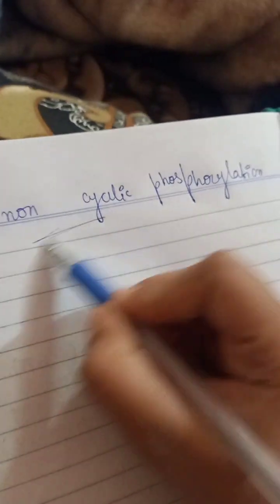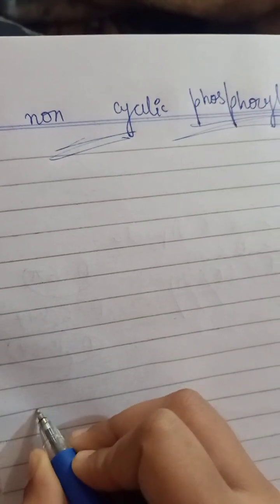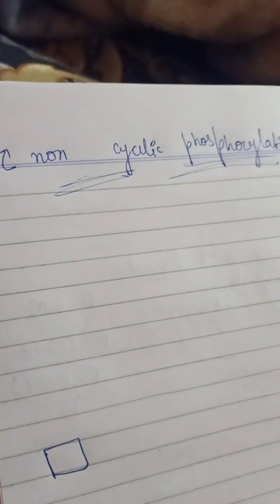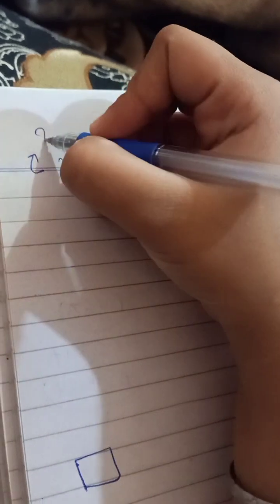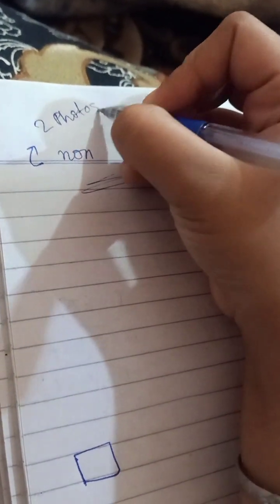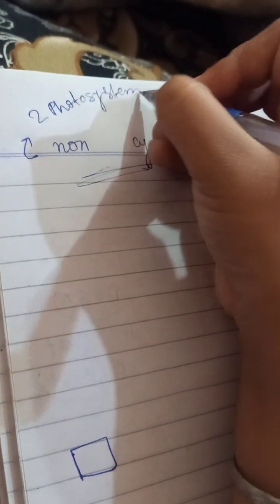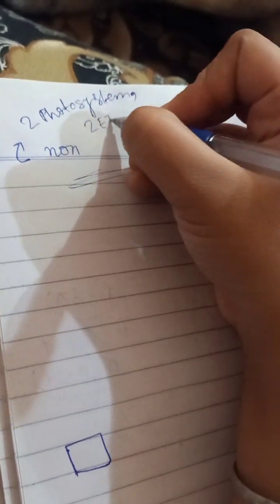So this is a non-cycle. Phosphorylation means the formation of ATP by the addition of inorganic phosphate, as you all know. Here you can see that in this non-cyclic reaction, two photosystems are involved, as well as two electron transport chains.